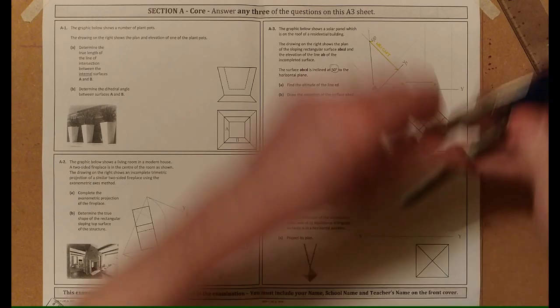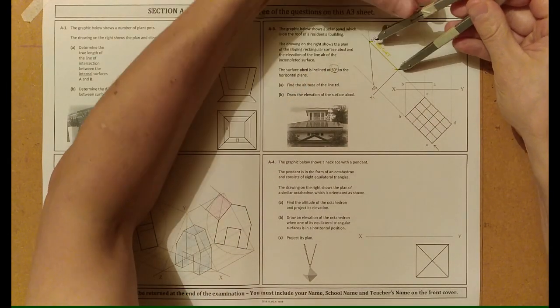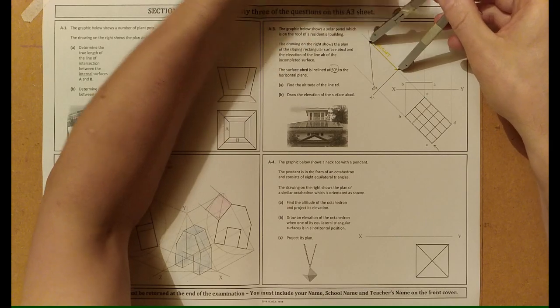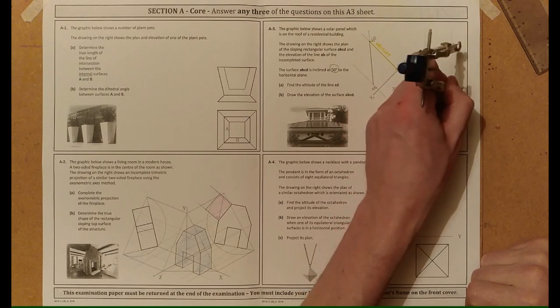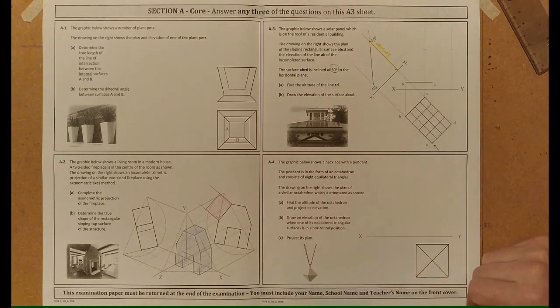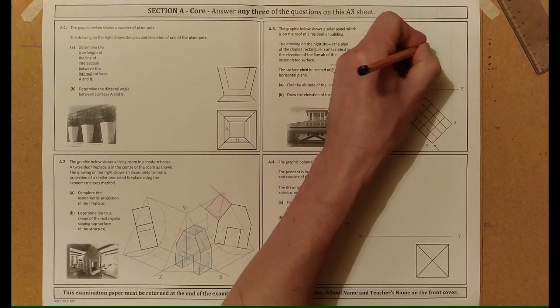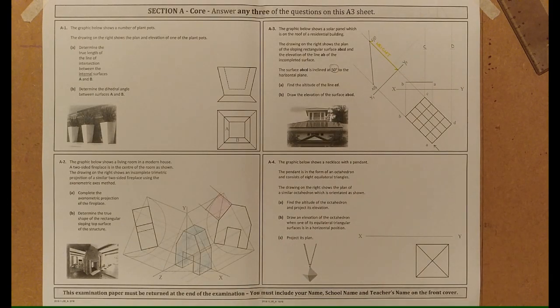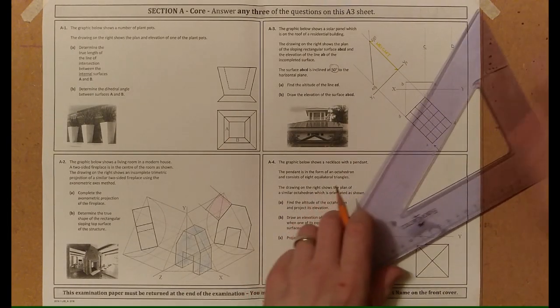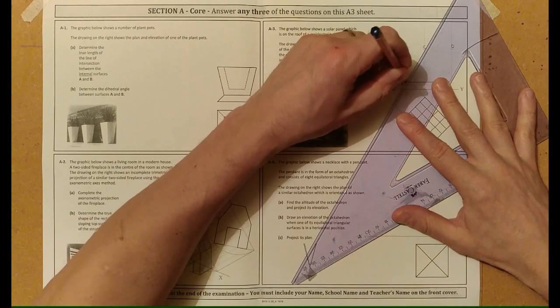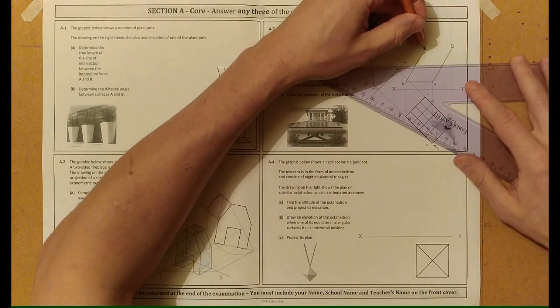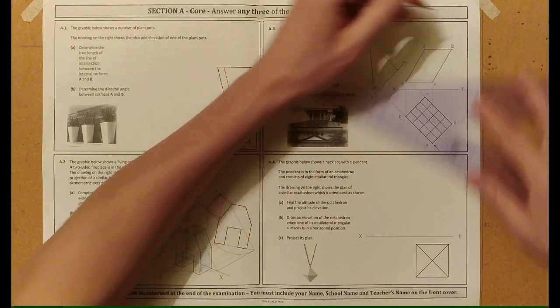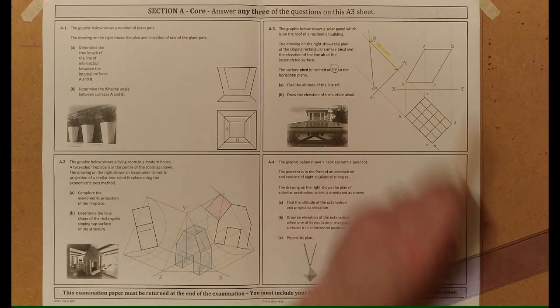I'm just going to measure our distance from the X1, Y1 up to point C and D, and I'm going to mark them off in the elevation. Now we have point C, here I have point D. I can join those up in order to complete the rectangle. There you can see our solar panel drawn in elevation.